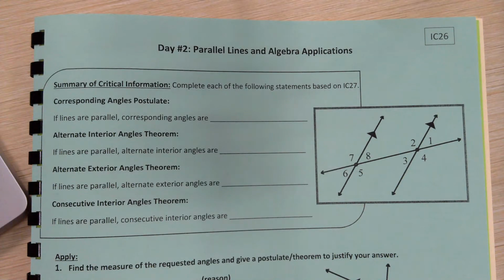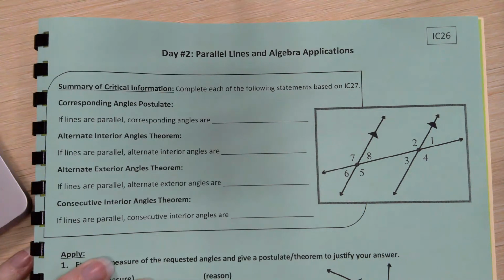This video will include in-class 26 notes. Please feel free to stop and pause the video as it goes if you need more time. These notes start with a review of material from yesterday.